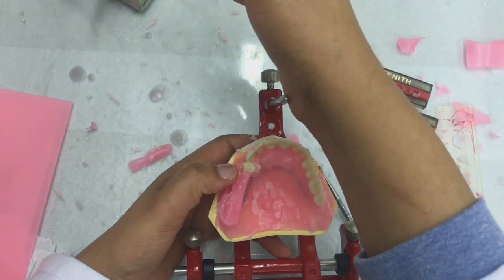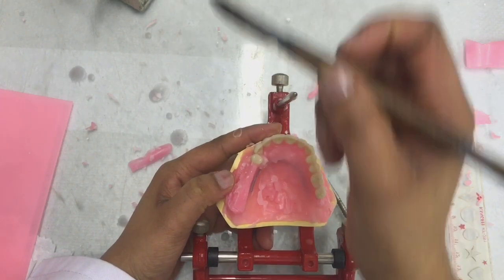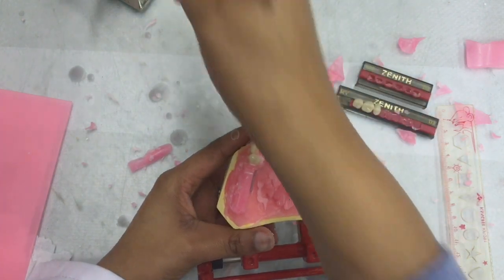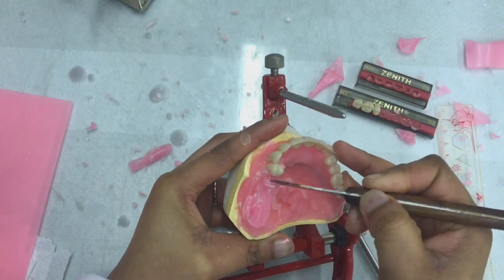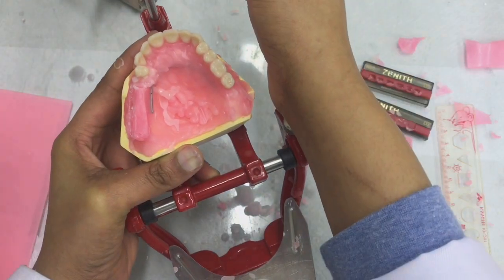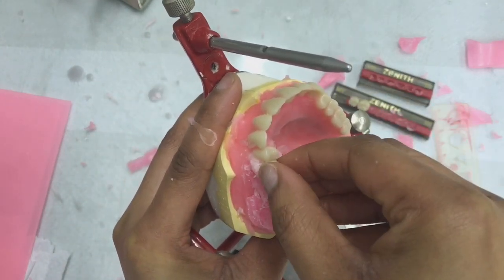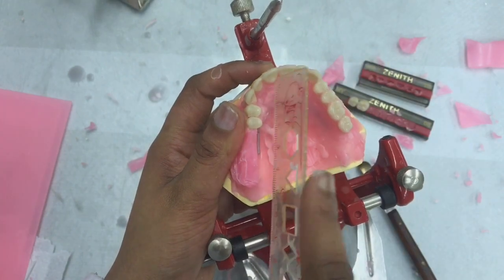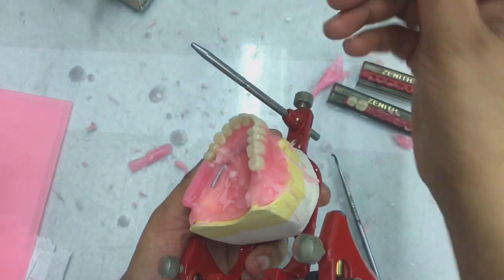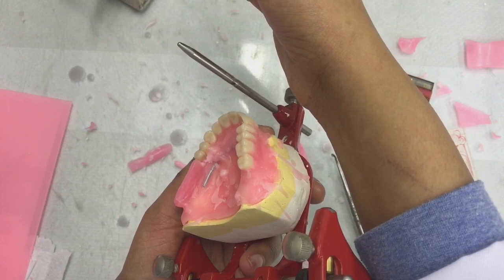Now I need to set my second premolar, remembering that the cusps of the premolars need to be on the occlusal table. Both of them need to be on the occlusal table. Okay, position seems fine. Just need to seal or add a bit more wax here at the back before I move on.